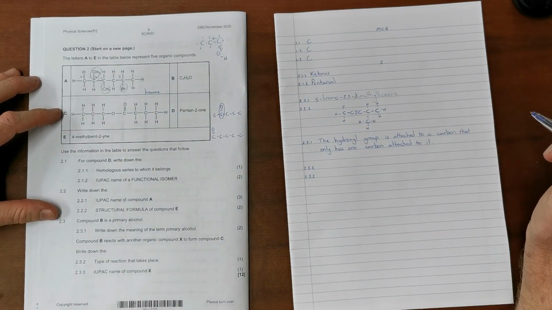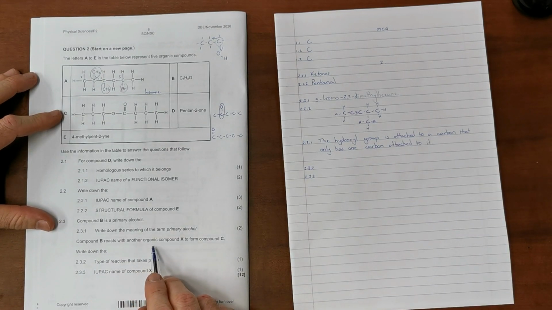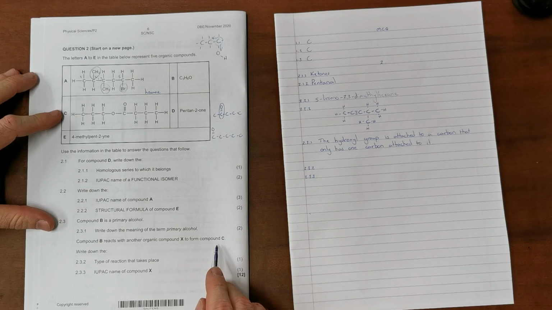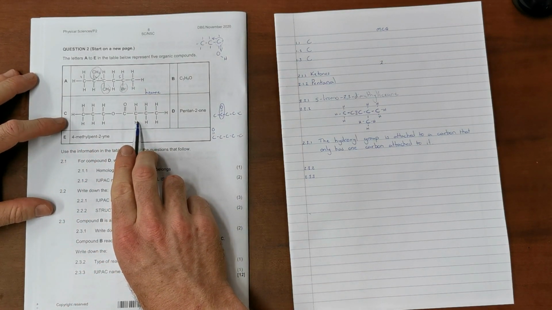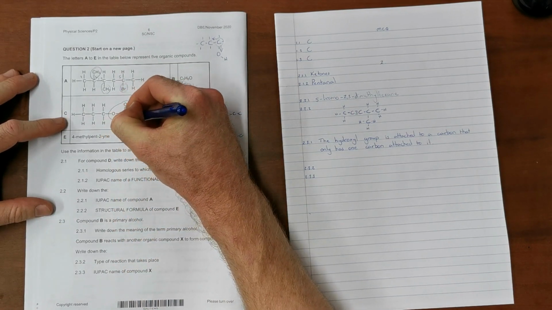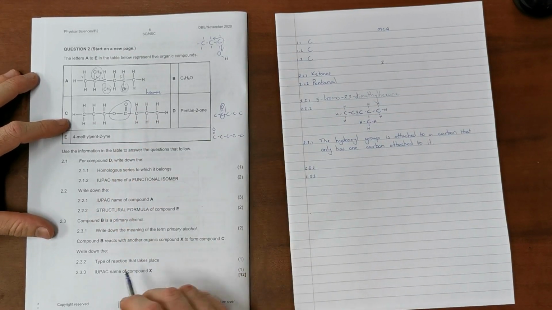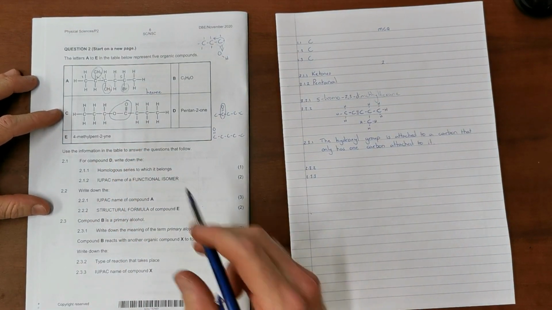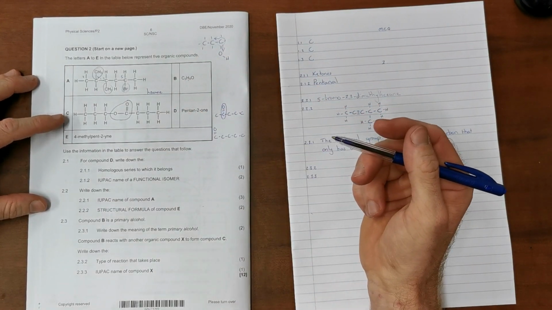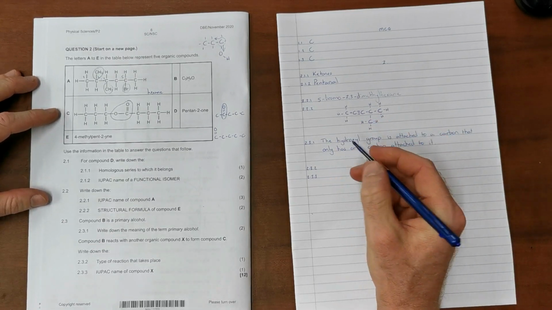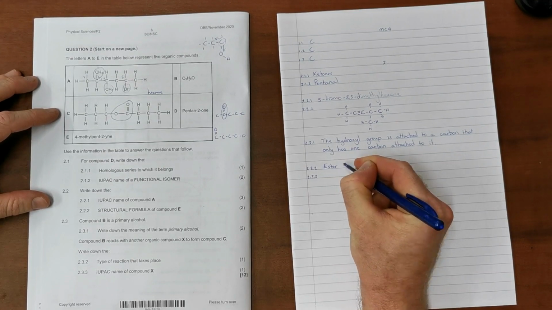Question 2.3.2. Write down the type of reaction that takes place when compound B reacts with another organic compound X to form compound C. Now, compound C, as we can see here, is an ester, defined by this ester group in the middle. Since we know that this is an ester, the only type of reaction that can take place here when we start with an alcohol is the reaction between an alcohol and a carboxylic acid to form an ester and water. And so this reaction is called an esterification reaction.